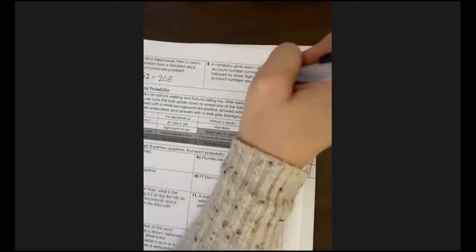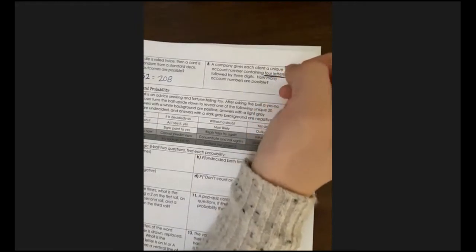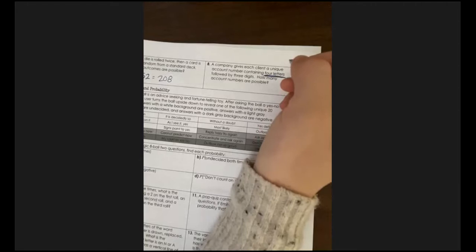Pretty sure this one was either on the test or on the review. It says a company gives a client a unique account number containing 4 letters followed by 3 digits. How many account numbers are possible? So it's saying containing 4 letters. So how many letters are in the alphabet? Anybody know off the top of their head how many letters are in the alphabet?